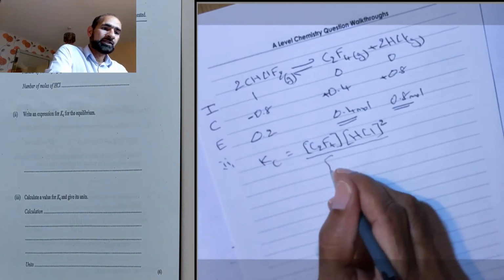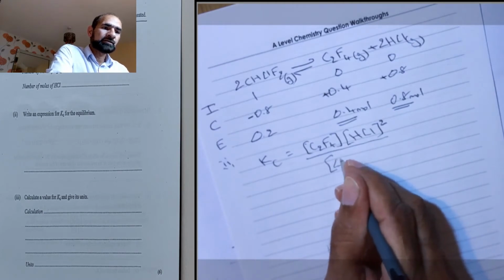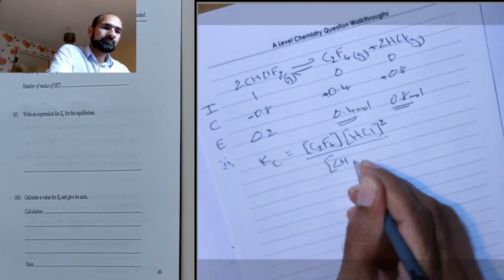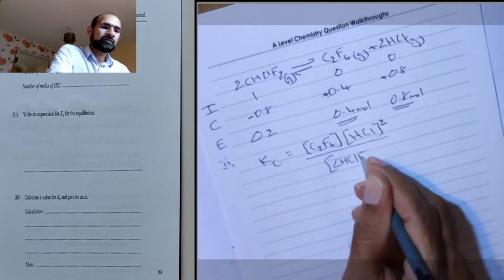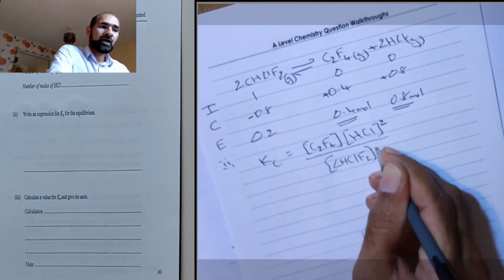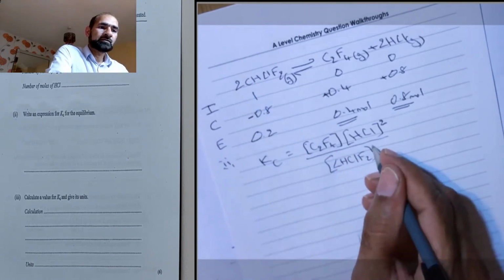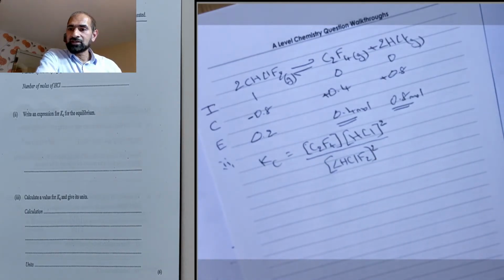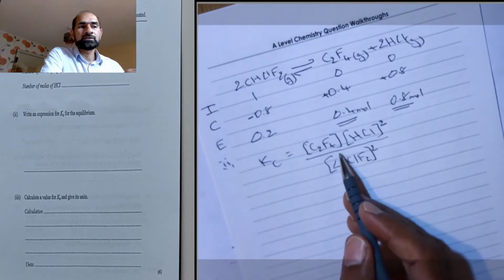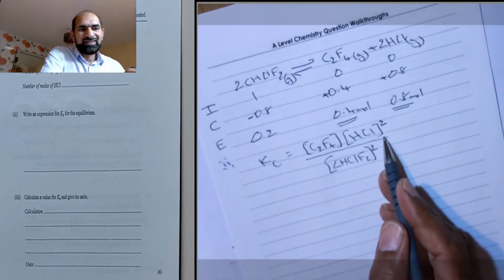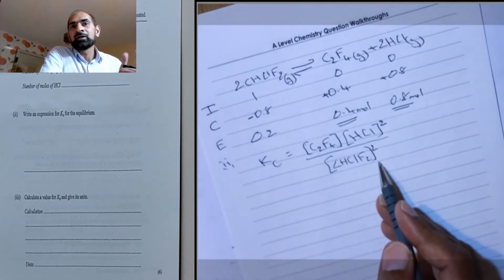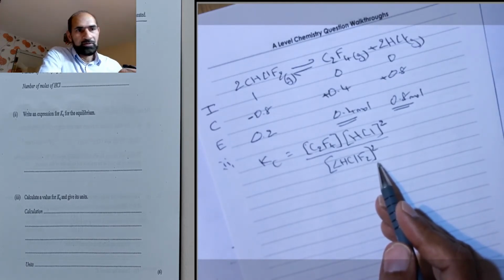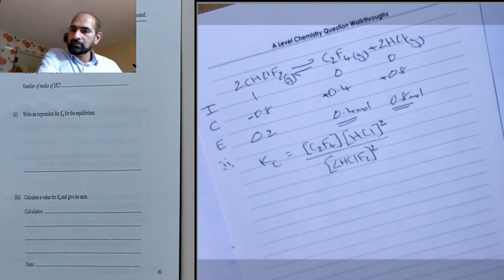So concentration of the reactants, CHClF2, and to the power of the coefficient, which is 2, so squared. And that is your expression for Kc for the equilibrium. And of course, these are concentrations at equilibrium. You can write EQM here, but it's understood. So often people miss it out. You're not going to lose marks because of that. So anyway, that's the answer to part 2.